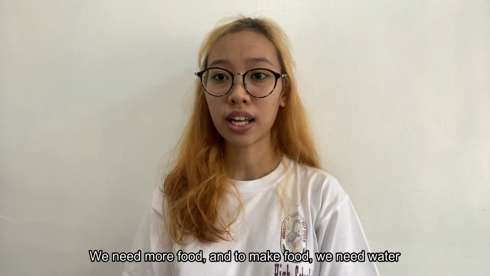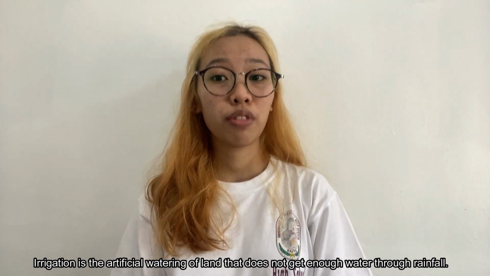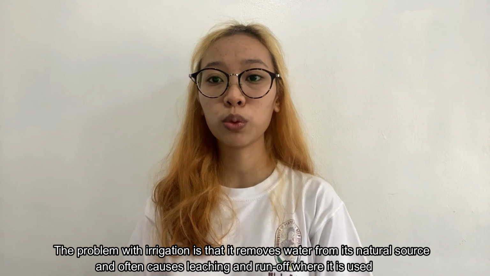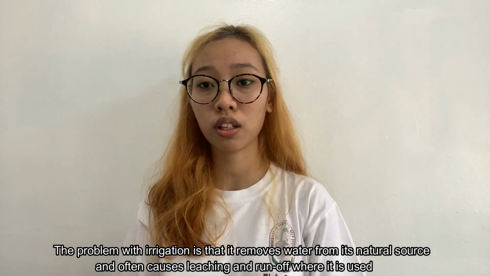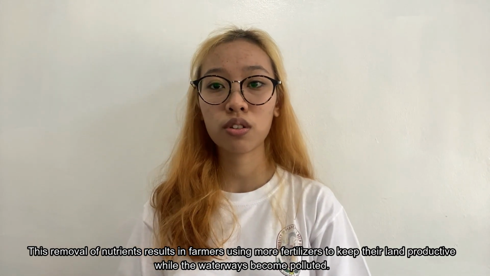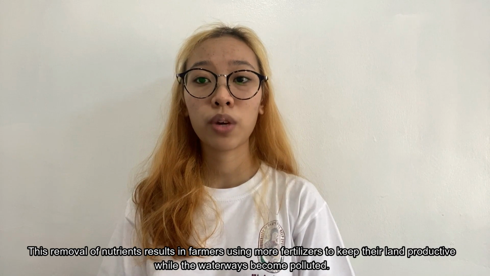We need more food, and to make food, we need water. Irrigation is the artificial watering of land that does not get enough water through rainfall. The problem with irrigation is that it removes water from its natural source and often causes leaching and runoff where it is used. This removal of nutrients results in farmers using more fertilizers to keep their land productive, while the waterways become polluted.